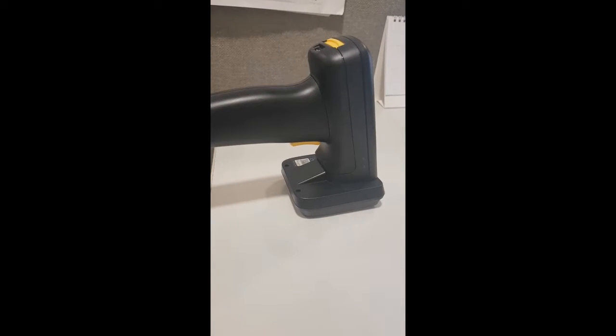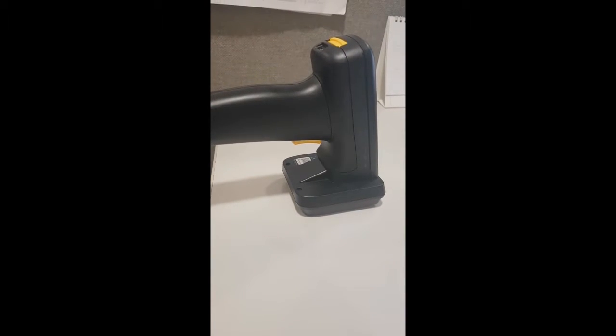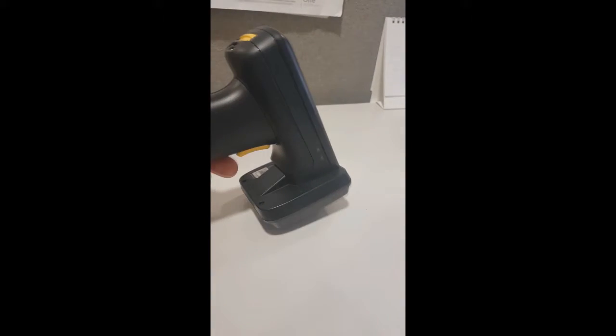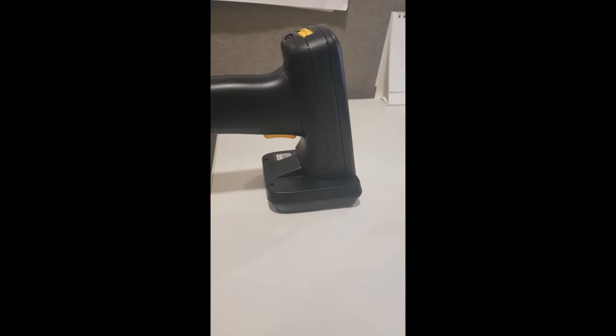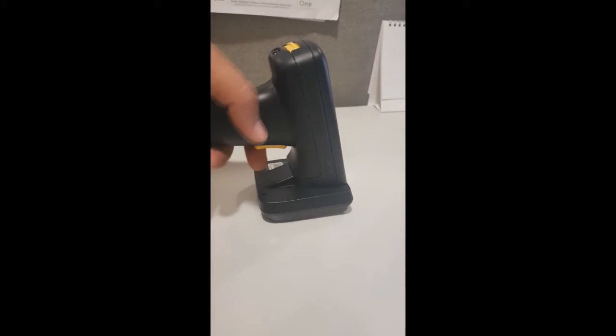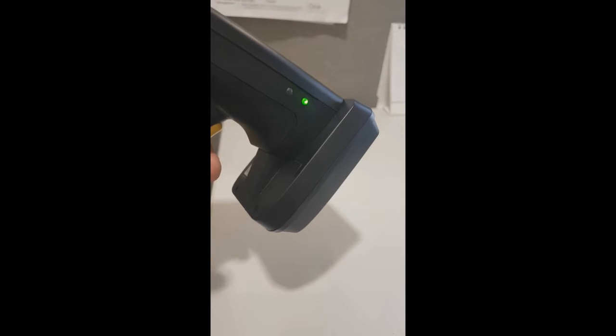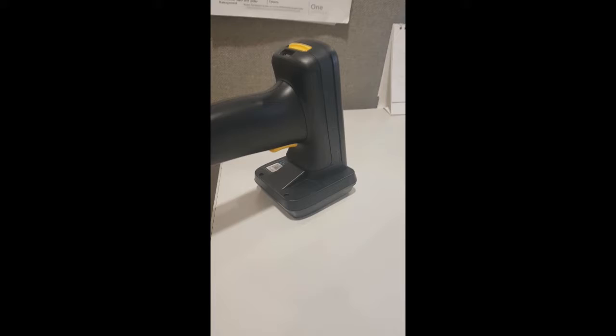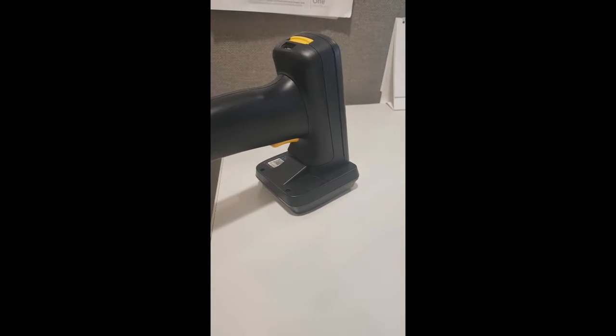This is the TSL1128 RFID reader. The power load is through a USB port. After 8 hours of use, you have to charge it for at least 1 hour. The interface with a mobile device is through Bluetooth. To turn it on, press the trigger button once. The device automatically turns off when it has no activity for 5 minutes.